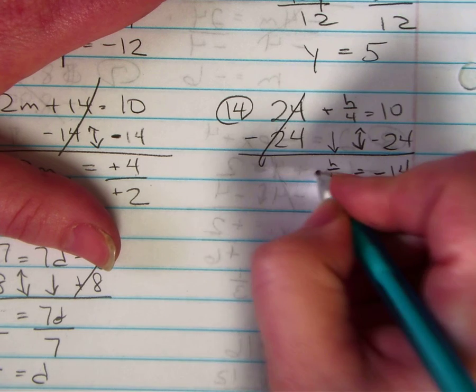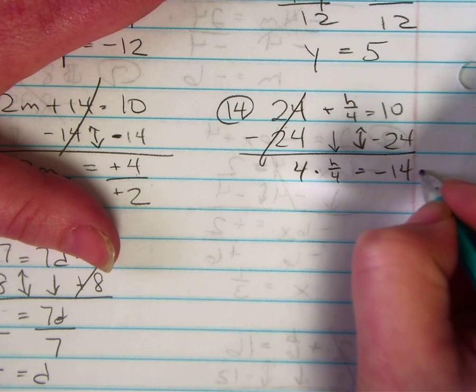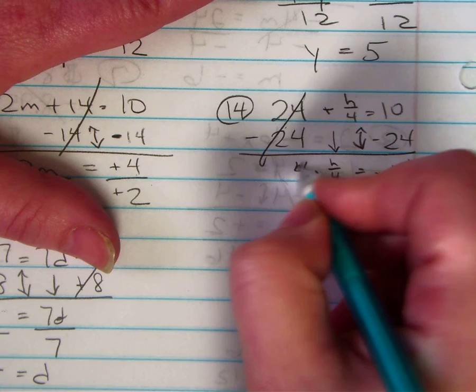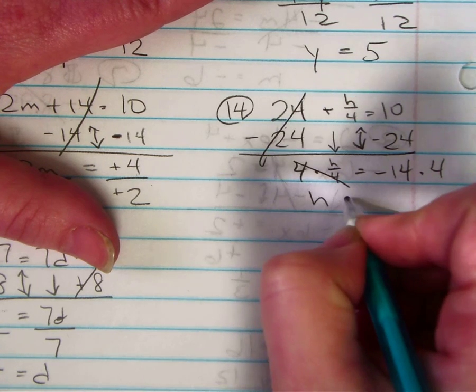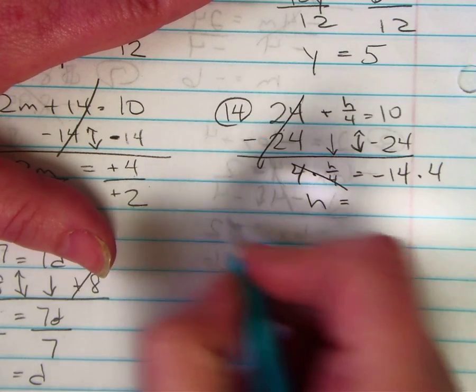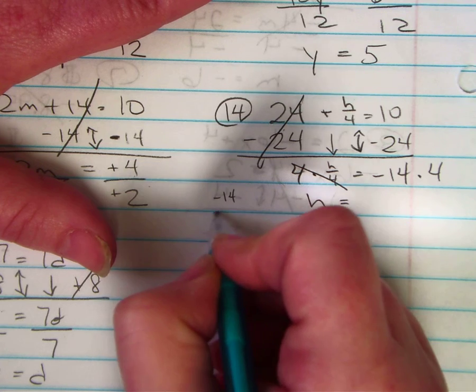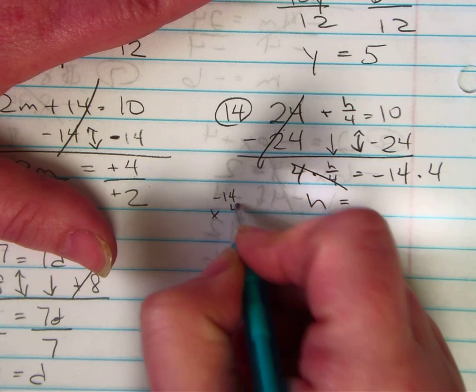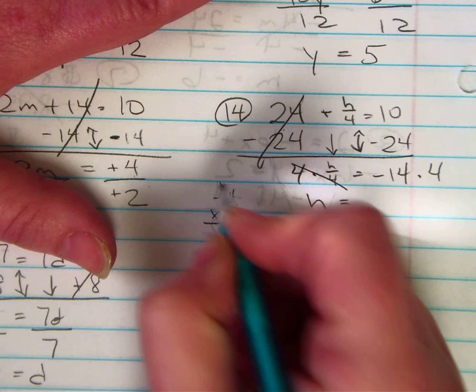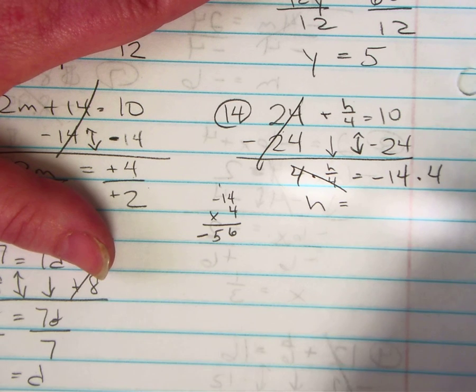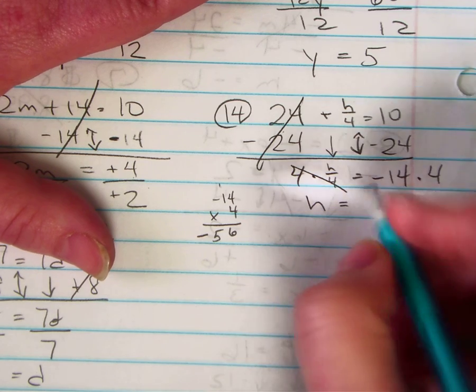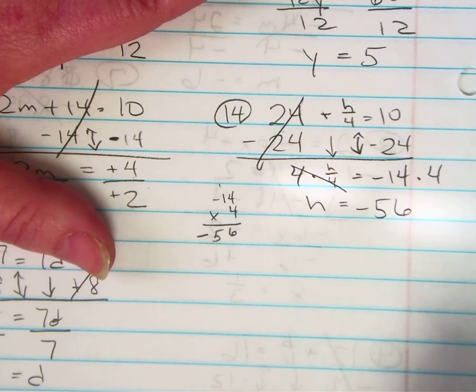Okay, you're not done yet though, so you've got to go ahead and multiply 4 on both sides to undo that division. Those cancel, which leaves you h equals, and let's go over here and multiply negative 14 times 4. 4 times 4 is 16, carry your 1, 56, and you've got your minus. And the answer is negative 56 for number 14.